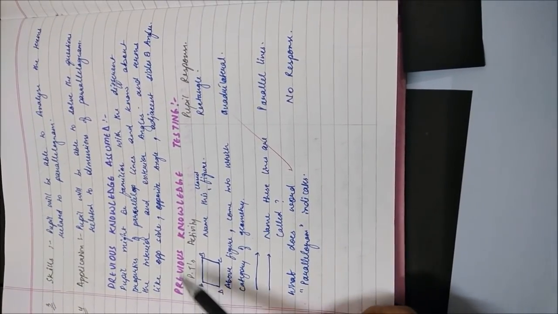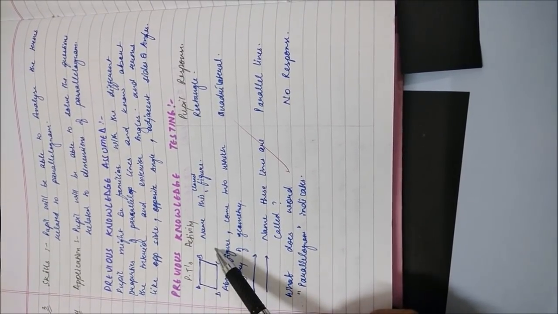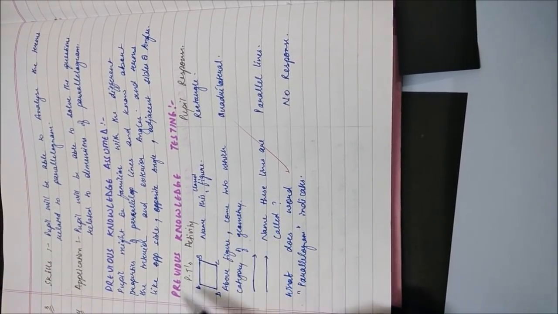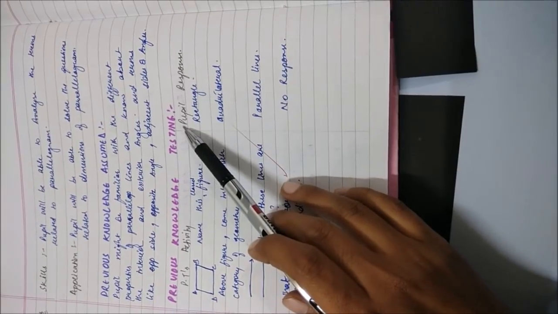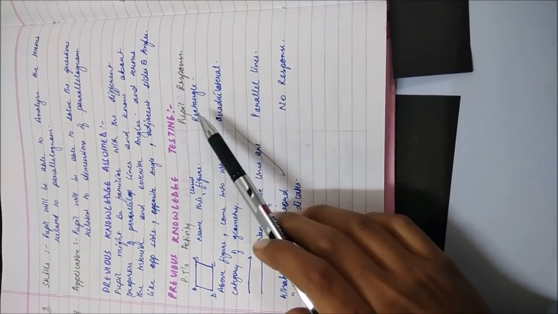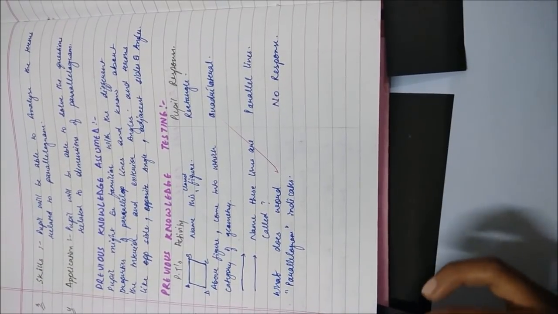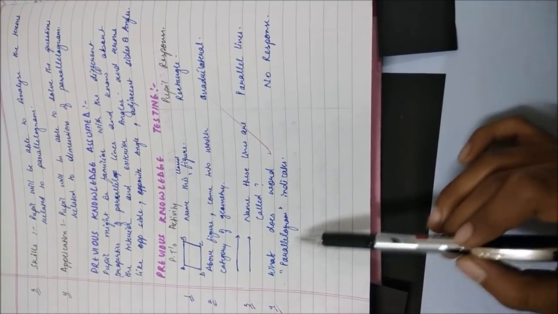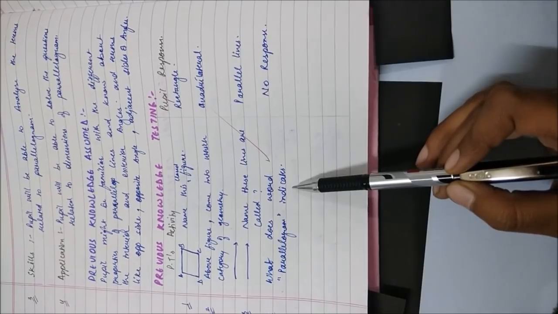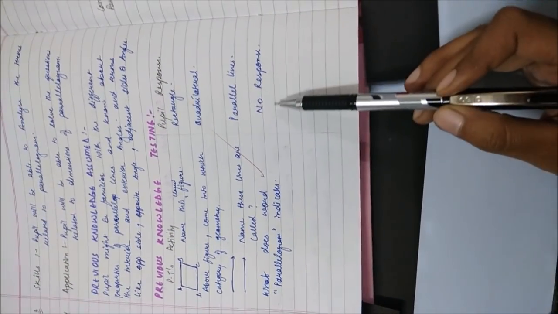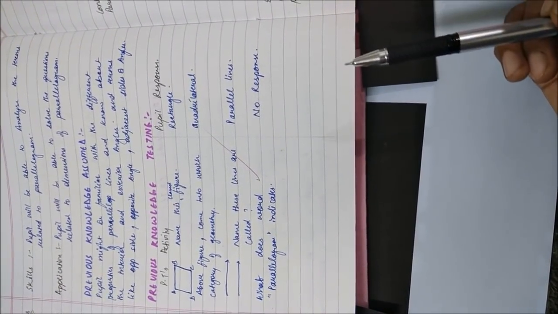Next is the previous knowledge testing. These questions are asked from the student in the class by the PT, and how the pupil will respond, the answers, are written here. These are 4 questions, and for the last question you have to write the question from which you are going to start the chapter, which is based on the chapter, and the student may respond in an incorrect way or give no response, which you are able to encounter from the student.